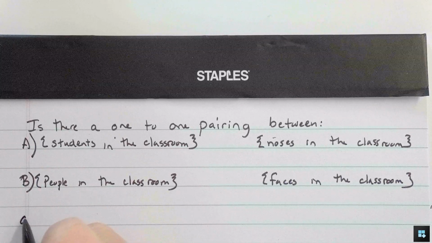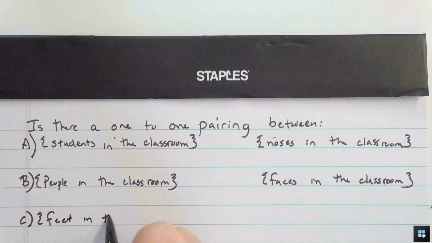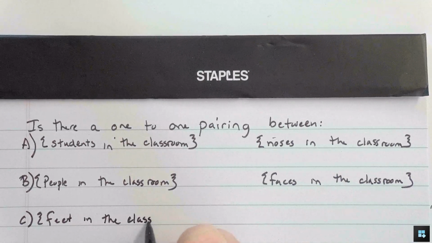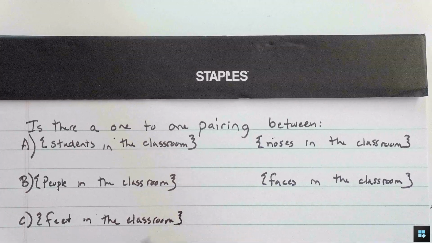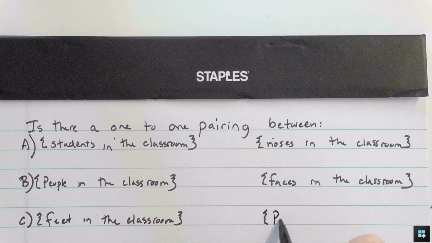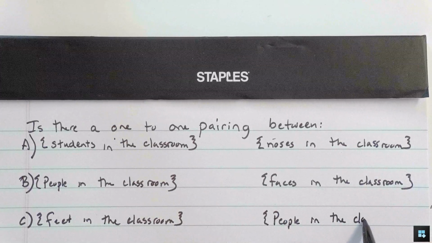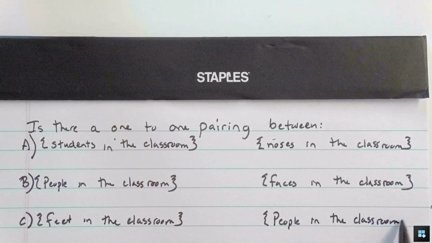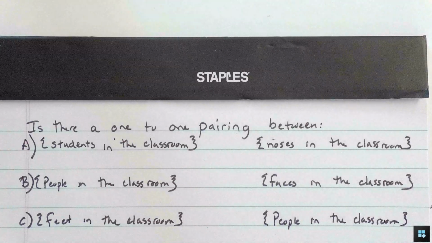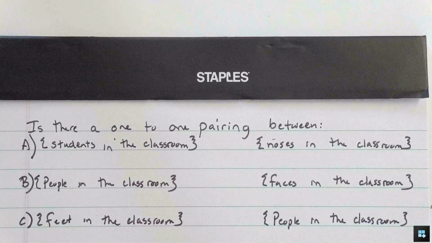C, feet in the classroom and people in the classroom. Now don't tell the answers, write them down.